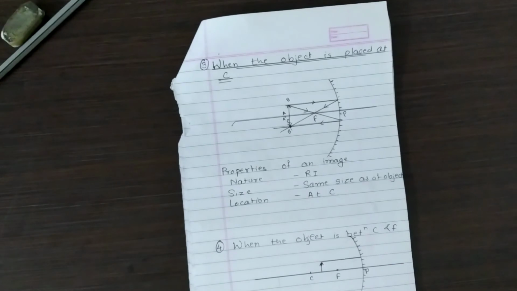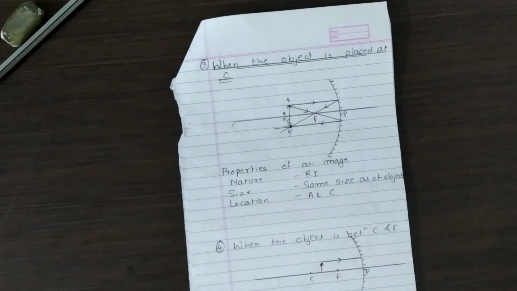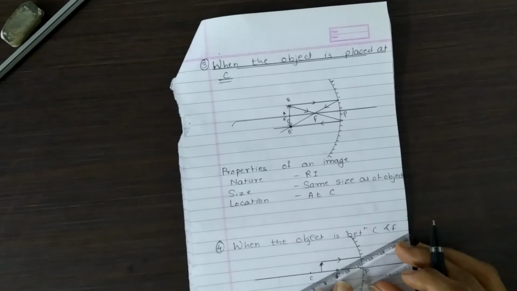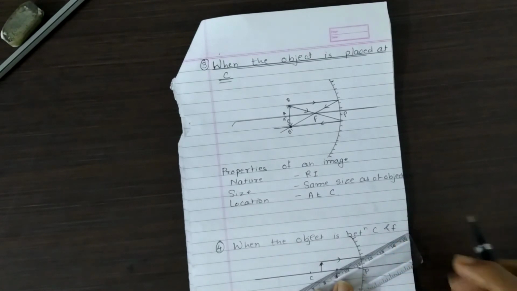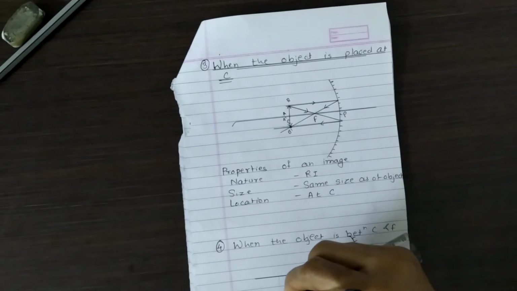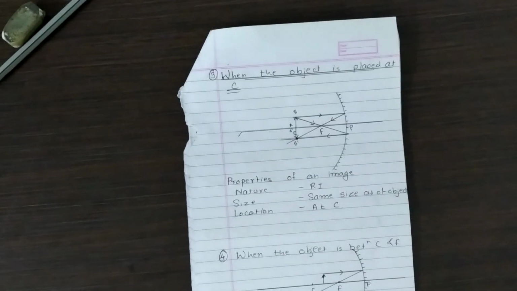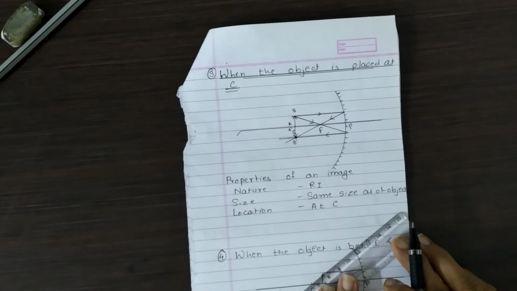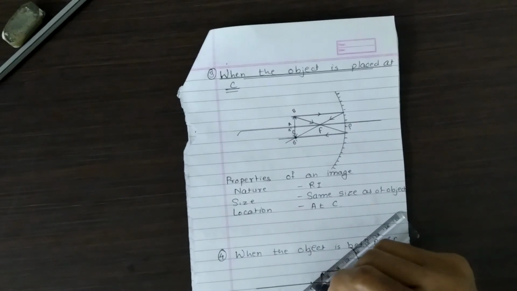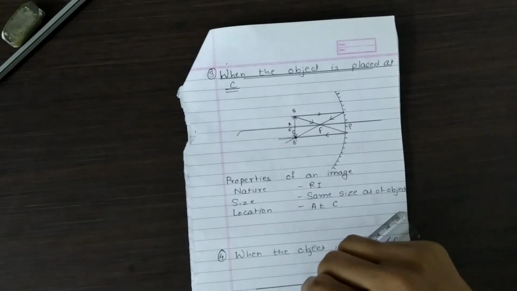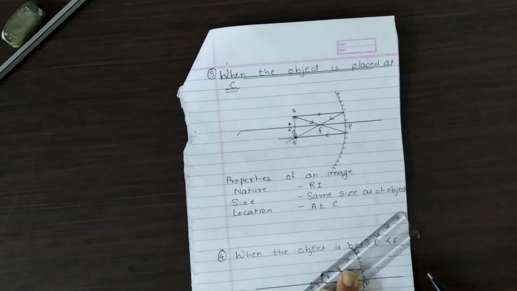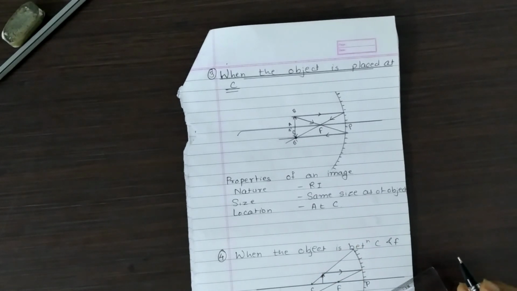We know that whenever a ray comes parallel to the principal axis, after reflection it will converge at F. Second ray we will consider is the ray which is coming from the back side of the object, that is from center of curvature C. Now why are we considering this ray?